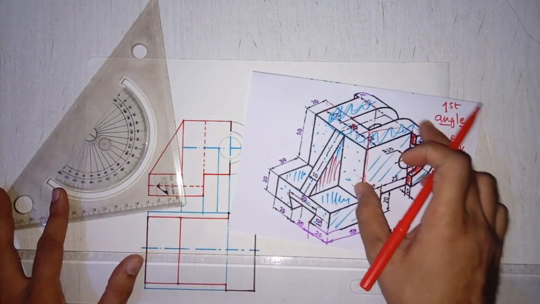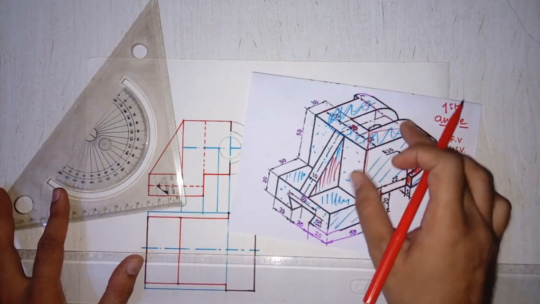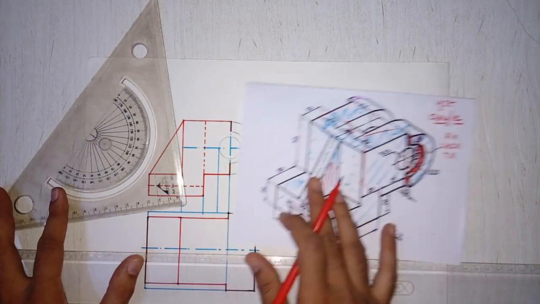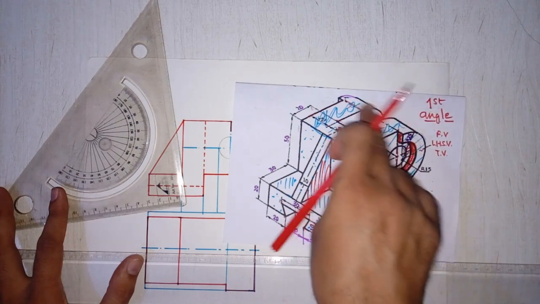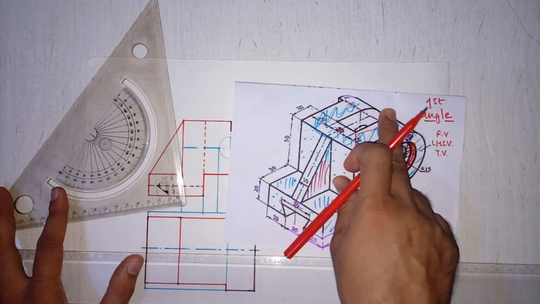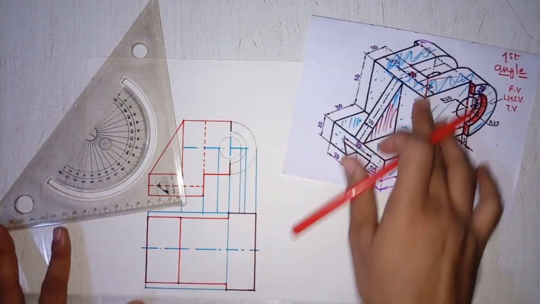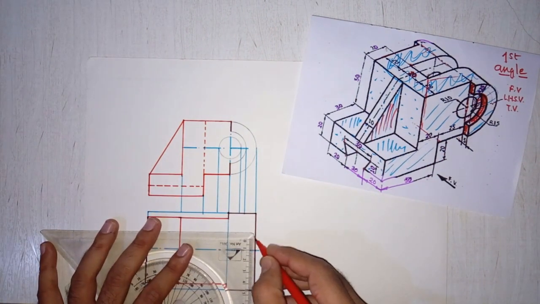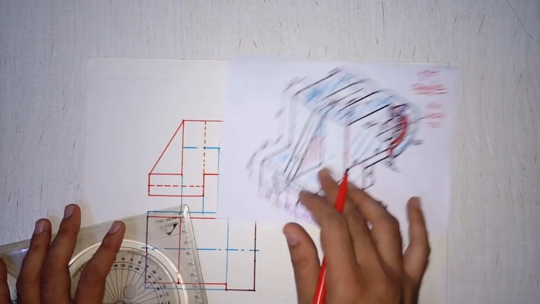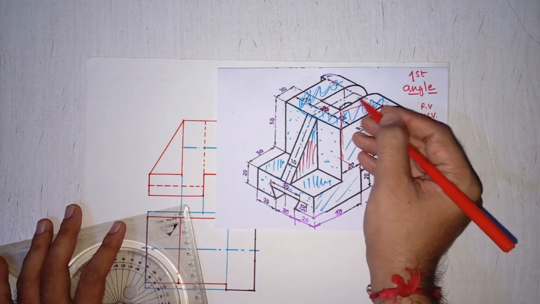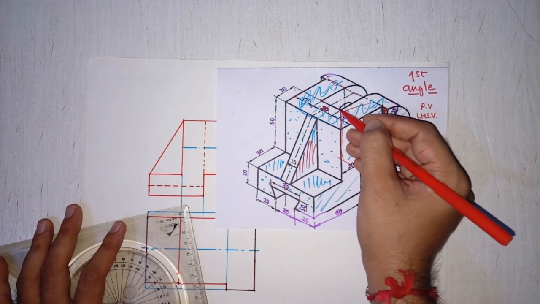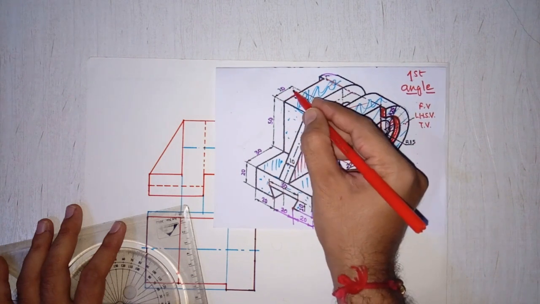So this cylindrical surface is represented by this rectangular portion. Now we can see there is a gap in between here, and that distance is 20. So I have to measure 10 mm from the center line on this side as well as on this side, and I have to draw these lines. Now these lines are actually going up to this line which is at 20 mm.